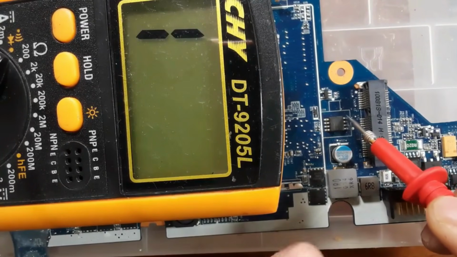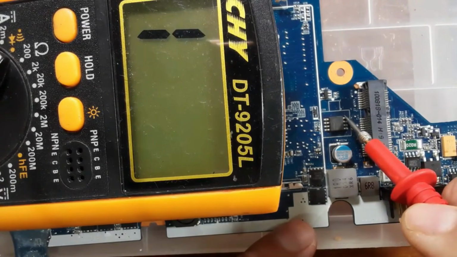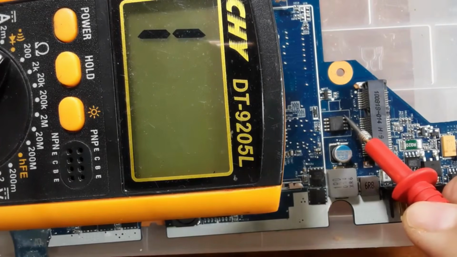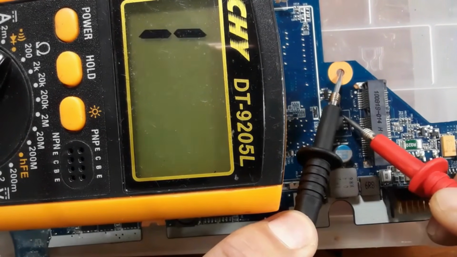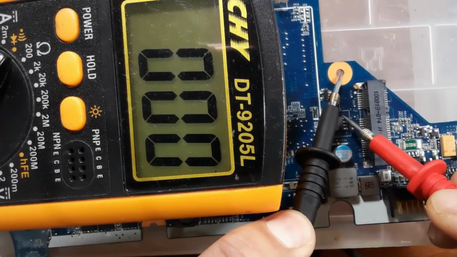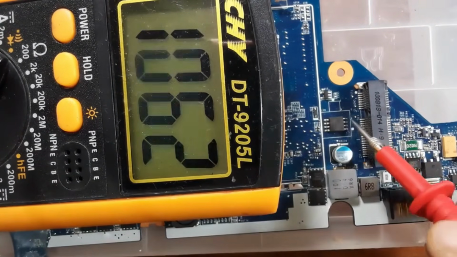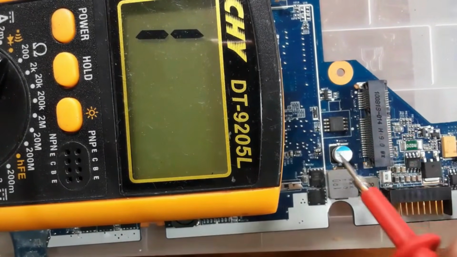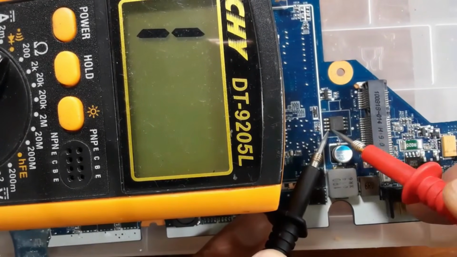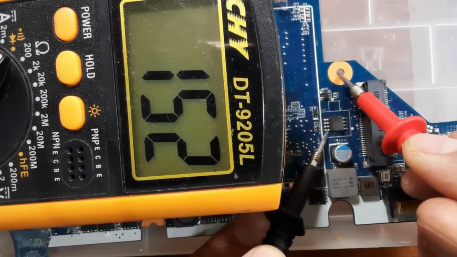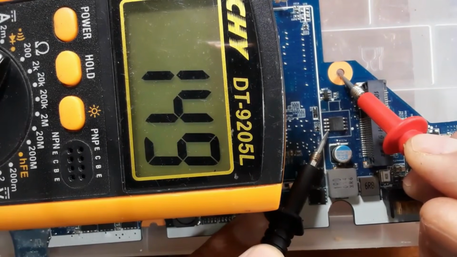I will put the red probe on pin number 4 and the other probe on the ground, as you can see. In the multimeter, low resistance means pin number 4 is connected to the ground. Pin number 8 should not be connected to the ground because pin number 8 is connected to the power rail. As you can see, it's not connected to the ground.